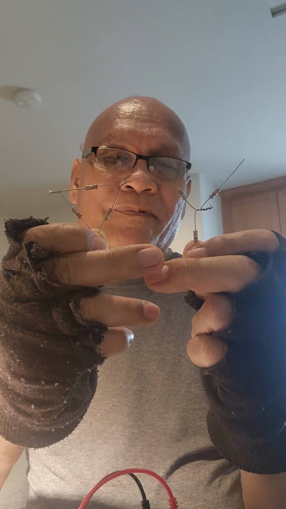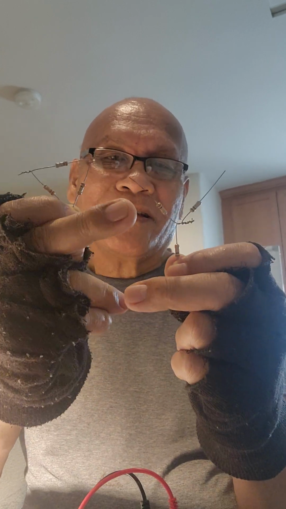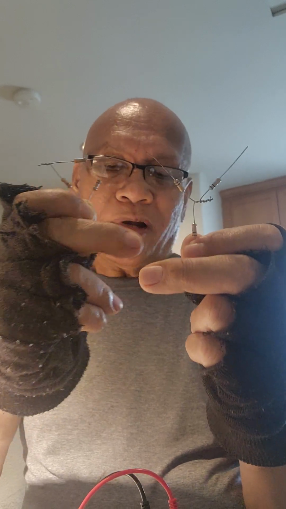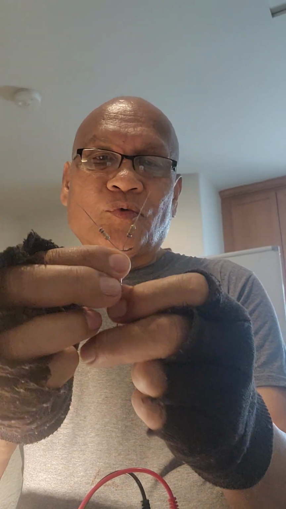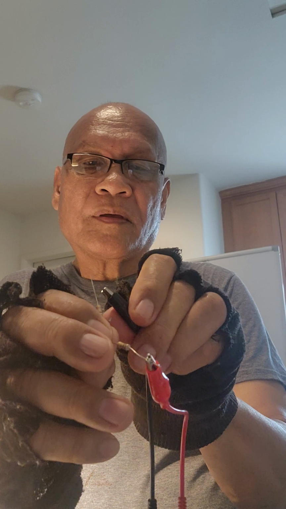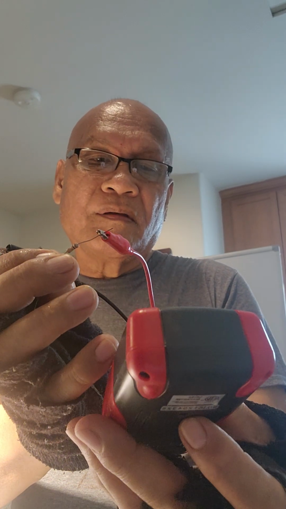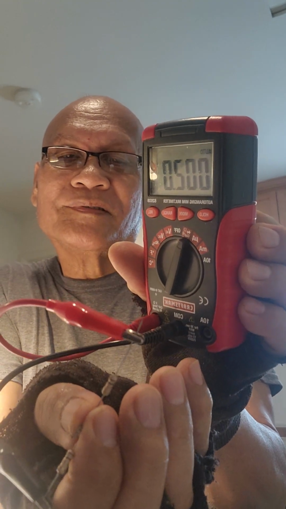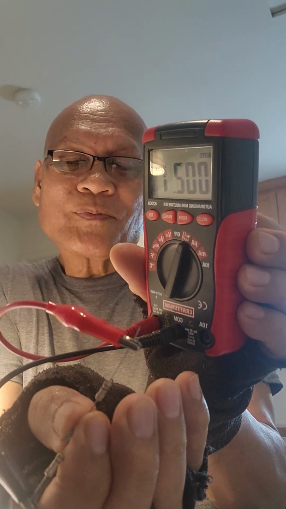So I will only be measuring 2 terminals, because if I try to measure the other 2 terminals, they will still be the same. This was 2 ohms. Okay, I will try this one. The total is still 2 ohms, because the load was balanced.